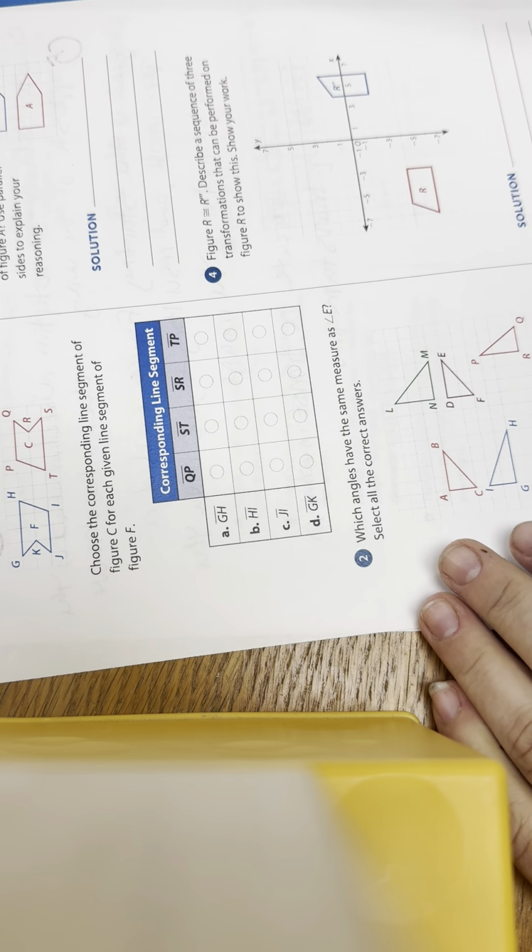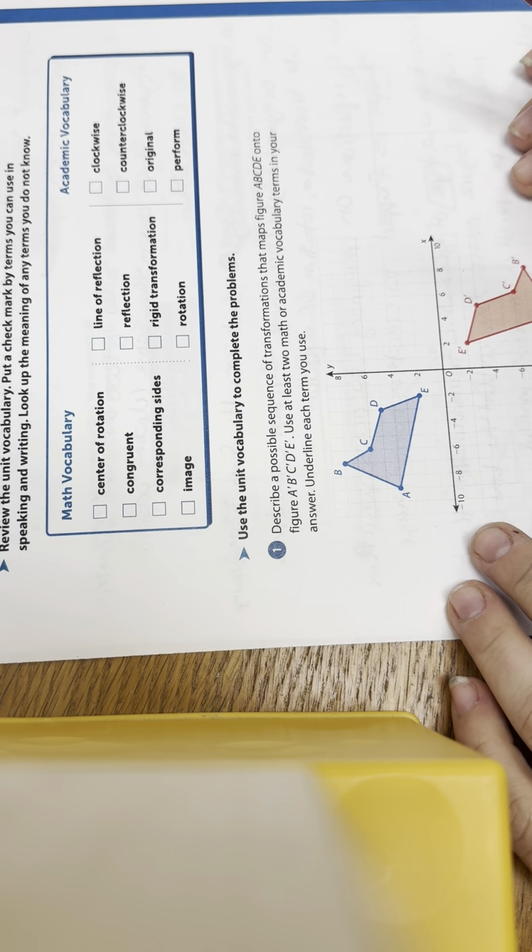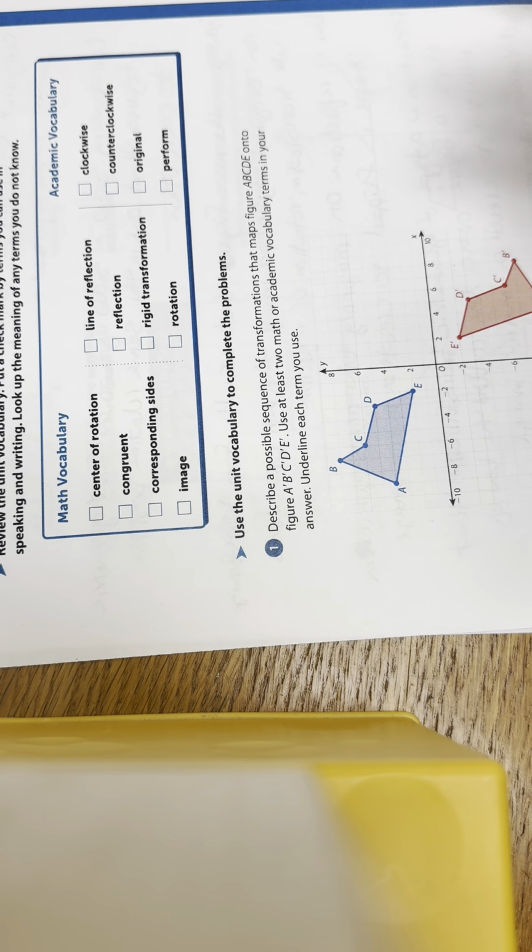So that is all of the definitions from the math vocabulary. So if you're confused on anything, that is what each of them means, and hopefully you don't have any further questions. All right, let's get started.